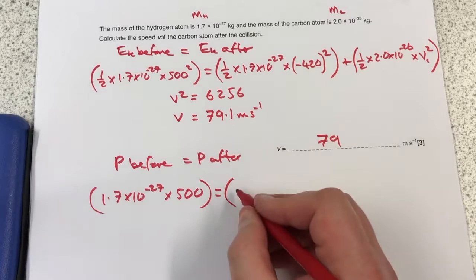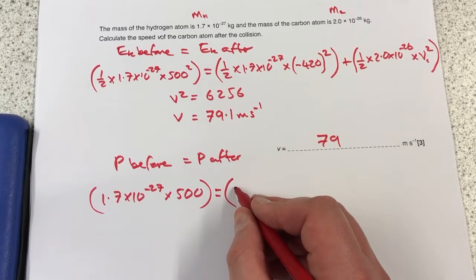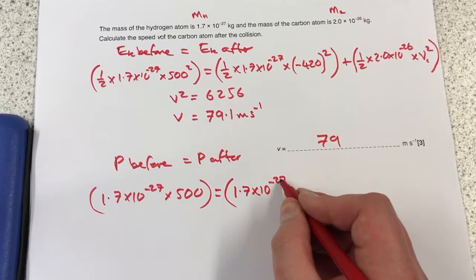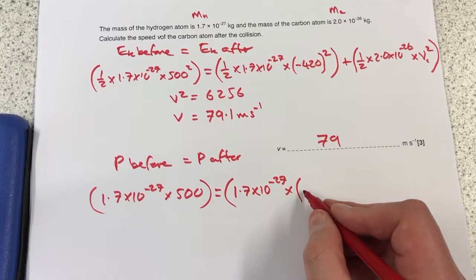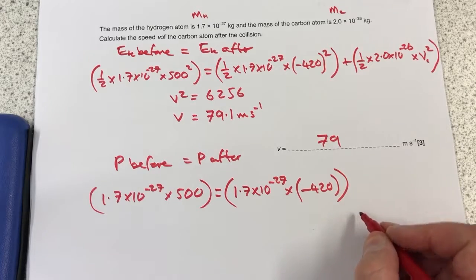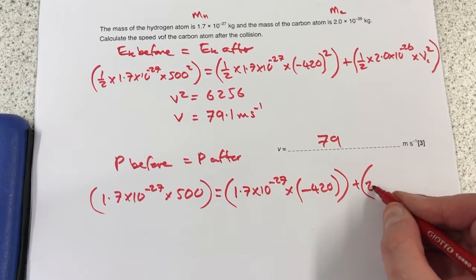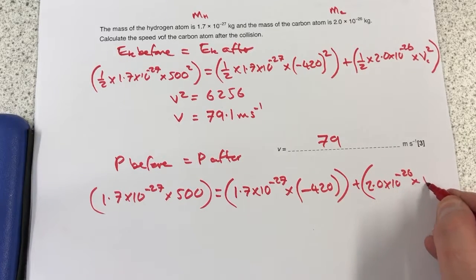Now here's where I think the potential mistake might manifest itself. Mass times velocity for the hydrogen atom is going to be 1.7 times 10 to the minus 27 times, and I'm going to put this in brackets, minus 420. There you go. Plus the momentum of the carbon atom, 2.0 times 10 to the minus 26 times a velocity of the carbon atom that we don't know.